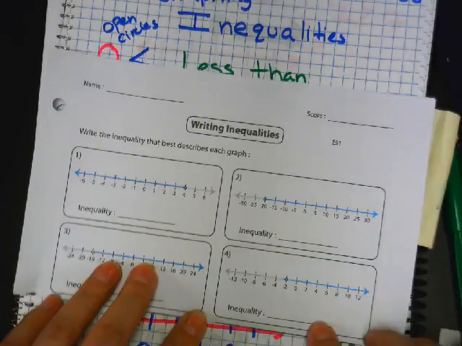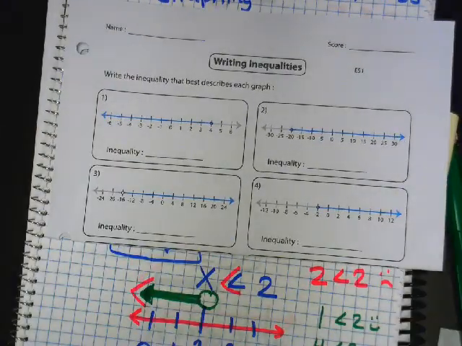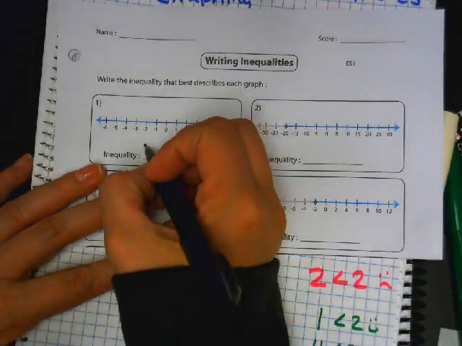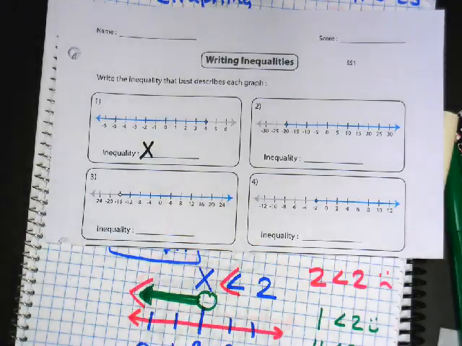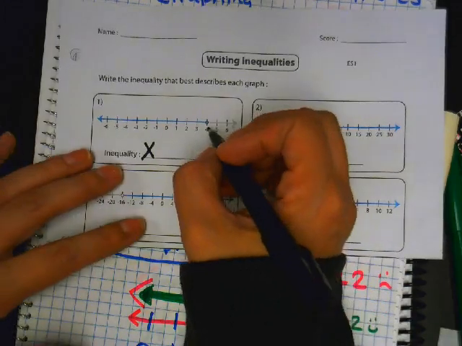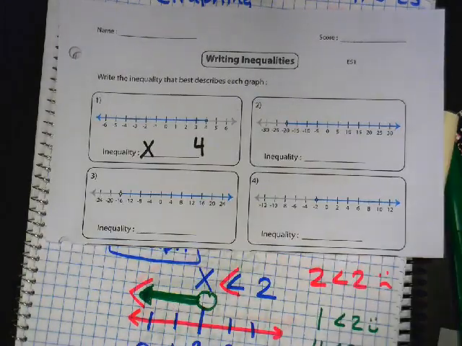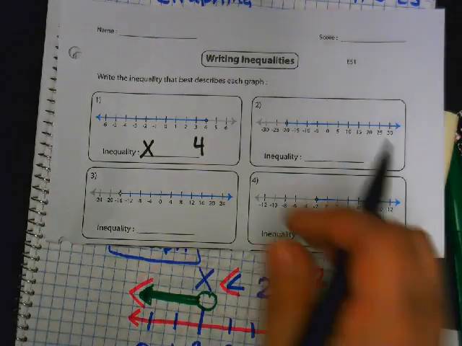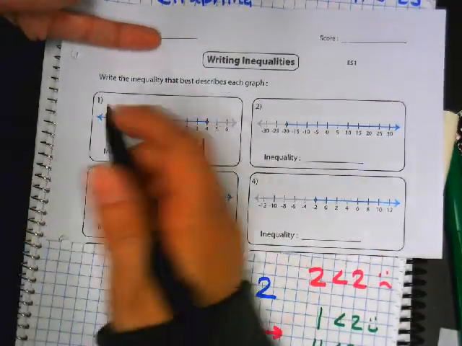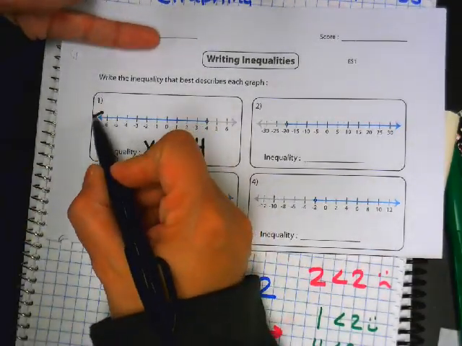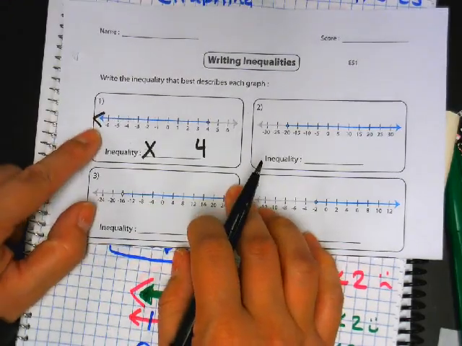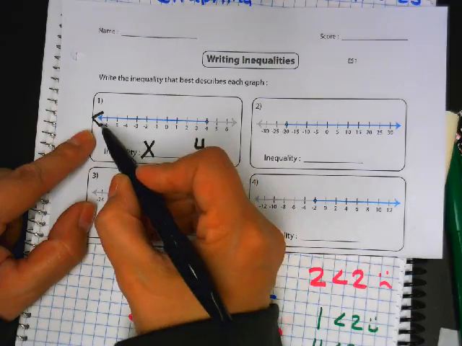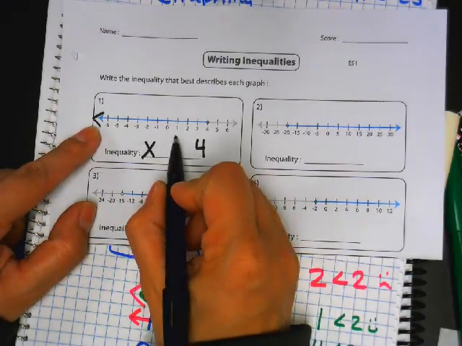All right, number 1. What do you always start with? The X. What number do I put? 4, because that's where the circle is at. So always start with your X, and then what number do you have? Now, you see the blue line, right? So this arrow at the end of the blue line is your inequality. The blue line is shaded this way. My arrow is over here, so I just copy it down.